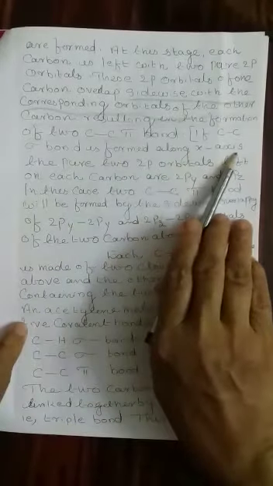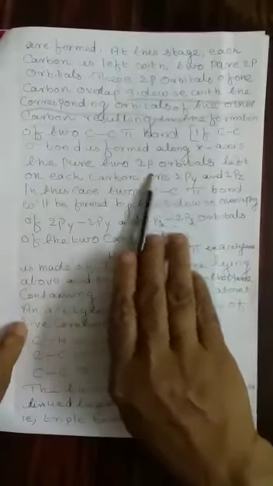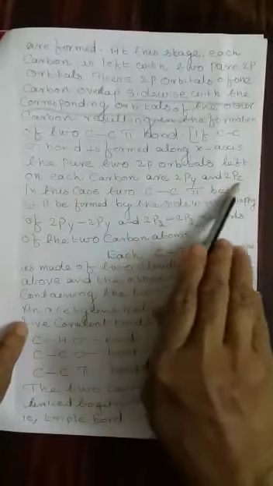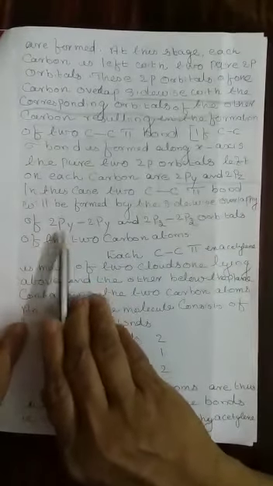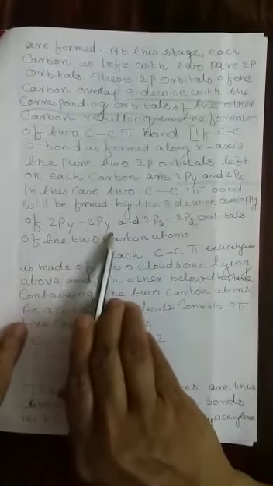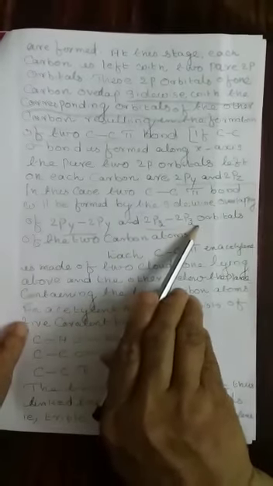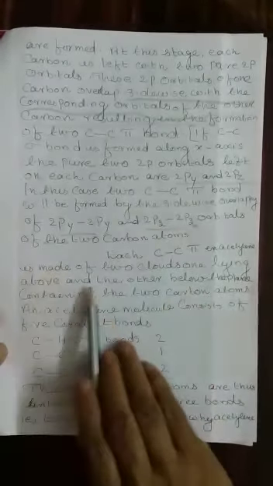If the carbon-carbon sigma bond is formed along the x-axis, the pure 2p orbitals left on each carbon atom are 2py and 2pz. In this case, two carbon-carbon pi bonds will be formed by the sidewise overlap of 2py, that is one pi bond, and 2pz, another pi bond.